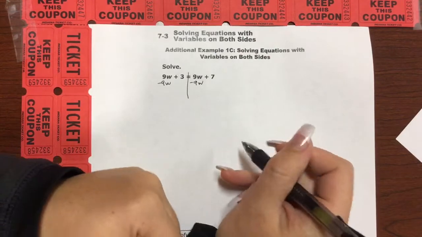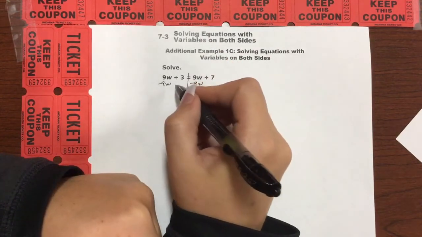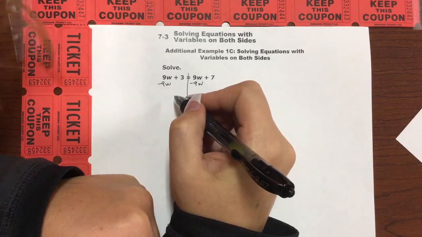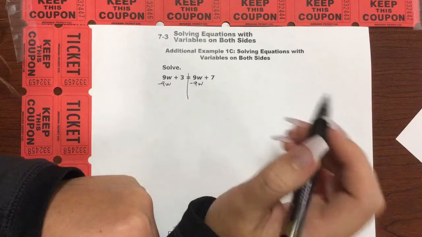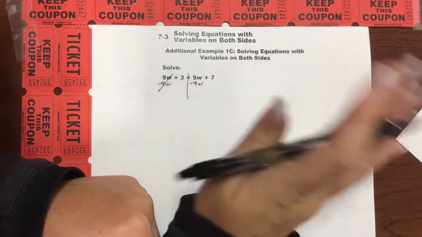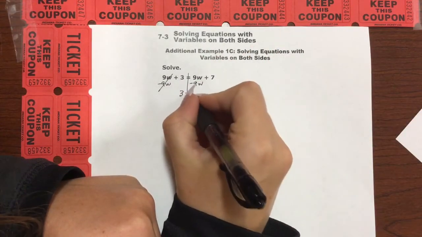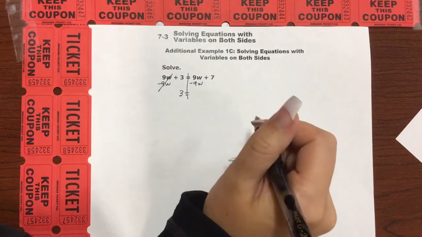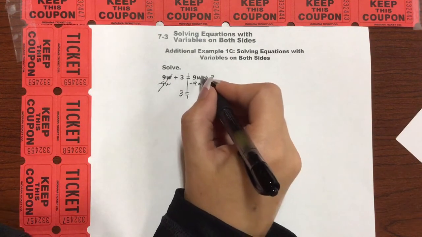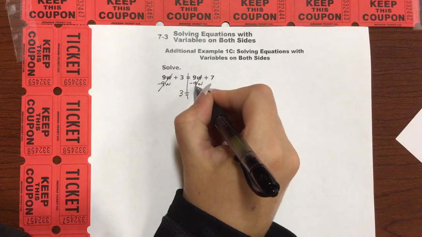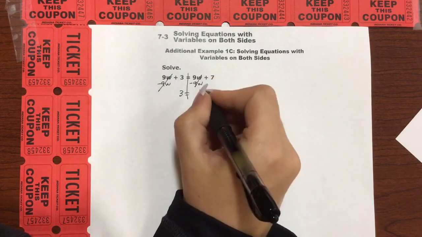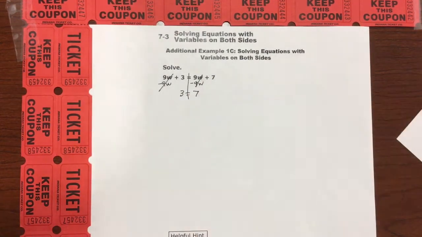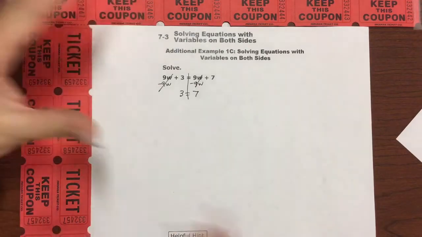Okay, now what happens here? 9w minus 9w equals 0w. Oh my gosh. Okay, so that's 0w. That cancels, no problem. I'm left with 3 on this side. But then 9w minus 9w, that cancels out too. And I'm just left with 7. Hold on. Okay, I have a question.